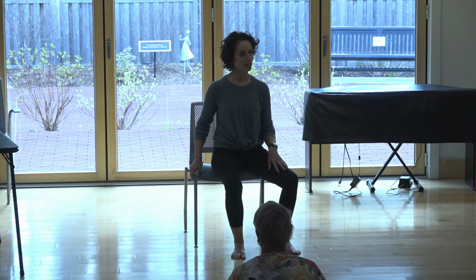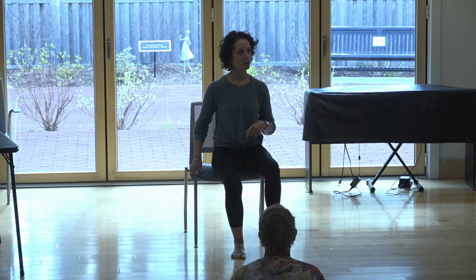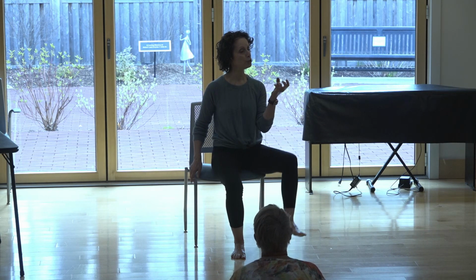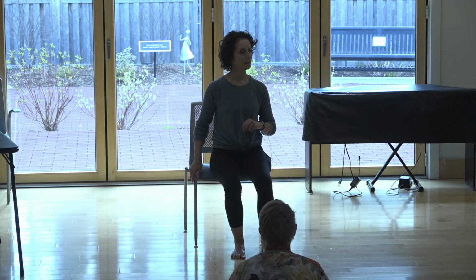And then reverse direction, because we all have a way we like to go, we kind of prefer, right? So kind of moving that up and around. And just noticing what you feel again in the joint, right? And then put that foot back down. Come back to the center of your chair. Take a moment and just kind of notice. What do you feel, right side, left side?